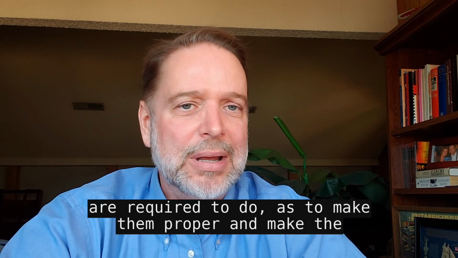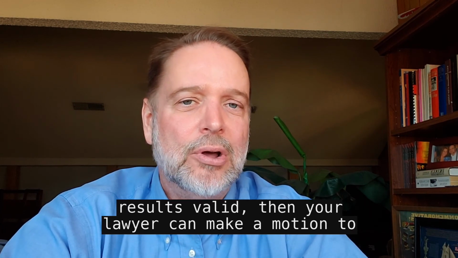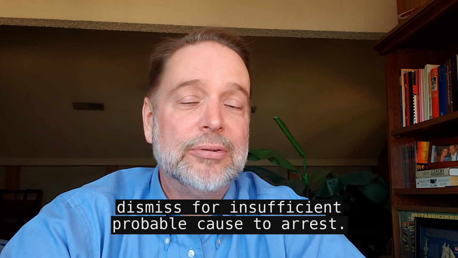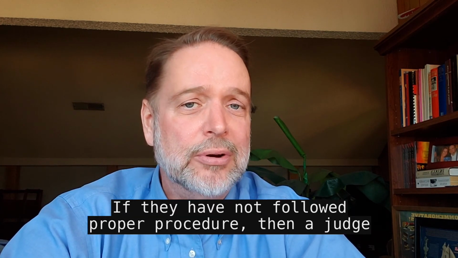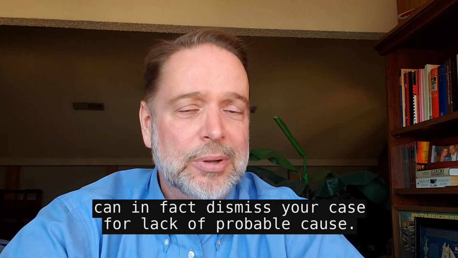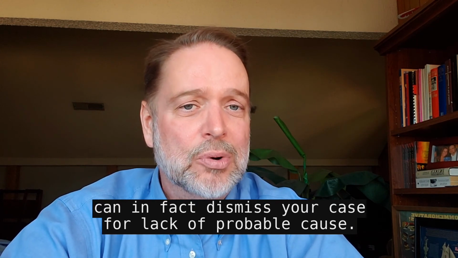If they skip steps or do not administer these tests as they're required to do, as to make them proper and make the results valid, then your lawyer can make a motion to dismiss for insufficient probable cause to arrest. And if they have not followed proper procedure, then a judge can in fact dismiss your case for lack of probable cause.